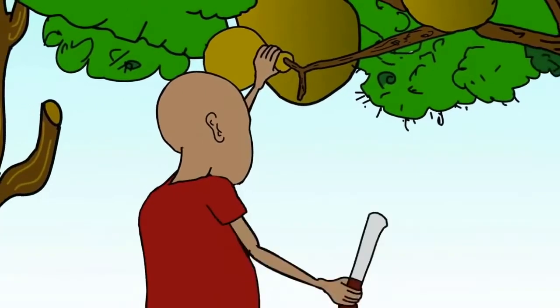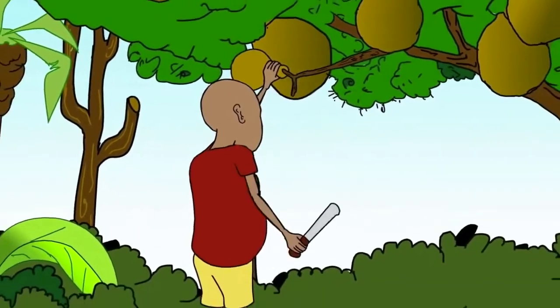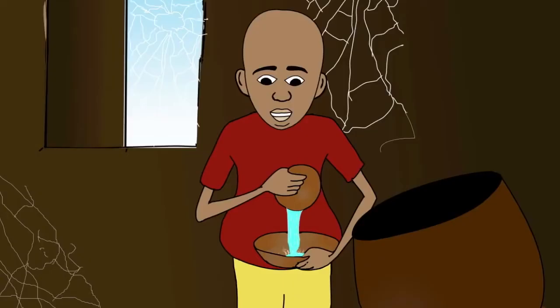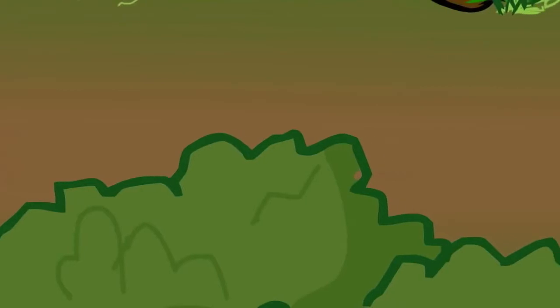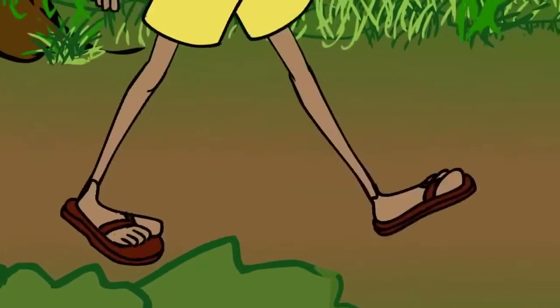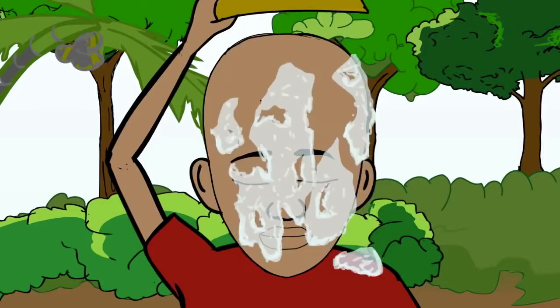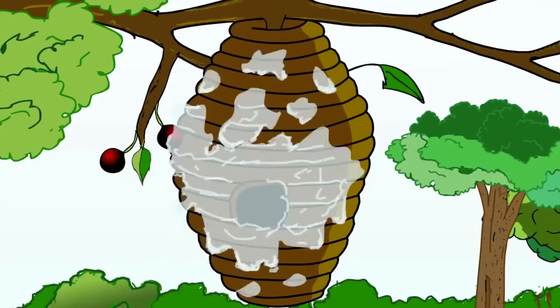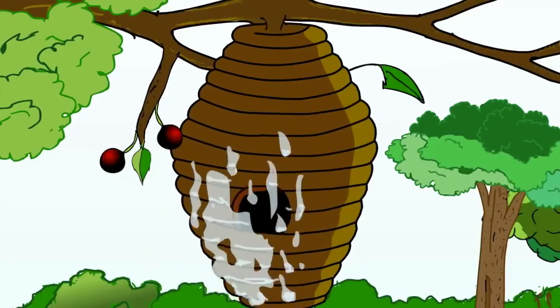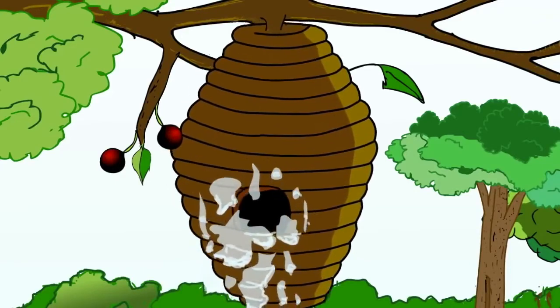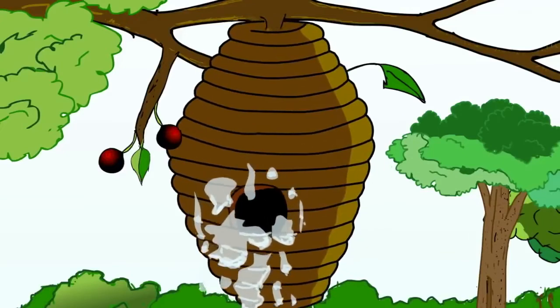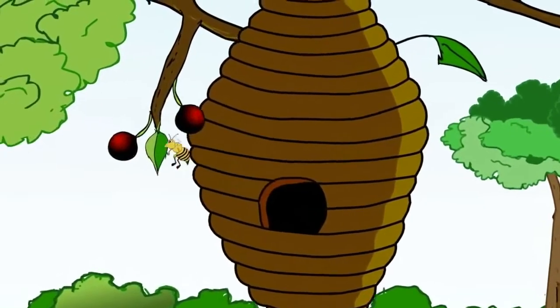He first cut a gourd from a vine and made a small hole in it. He took a large bowl and filled it with water. Anansi went to the tree where the hornets lived. He poured some of the water over himself so that he was dripping. He threw some water over the hornets so that they too were dripping. Then he put a bowl on his head as though to protect himself from a storm and called out to the hornets.